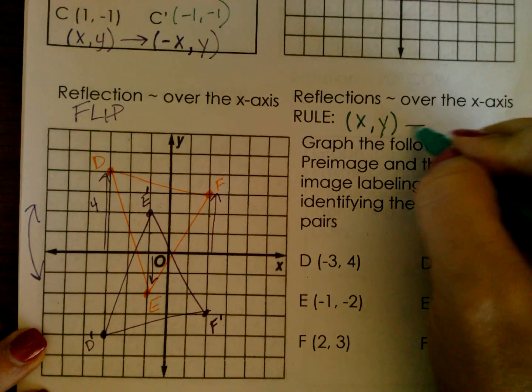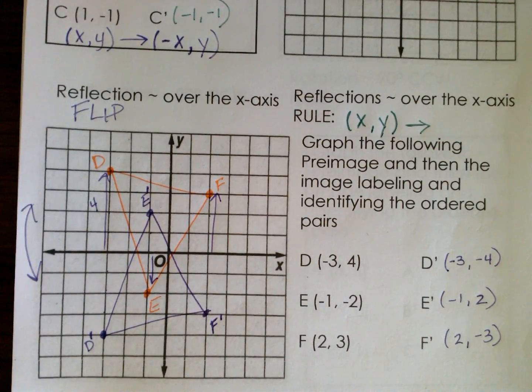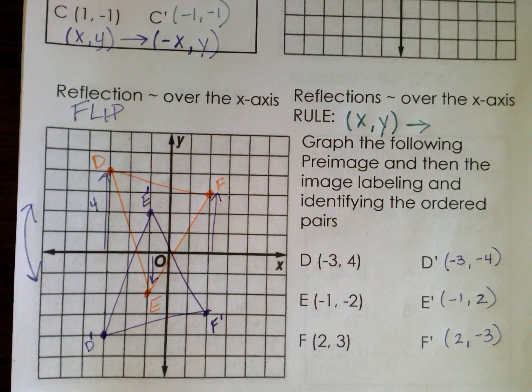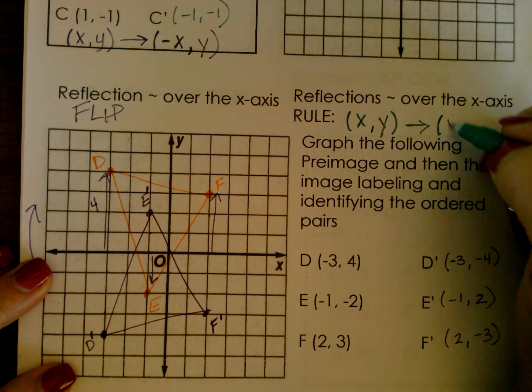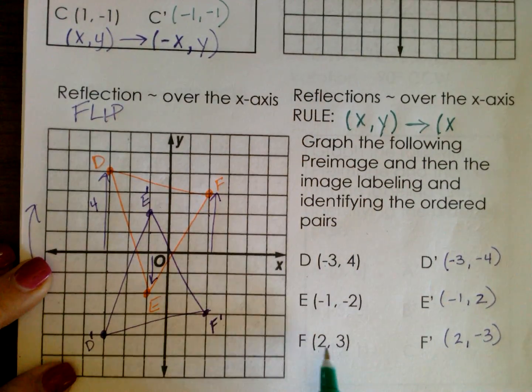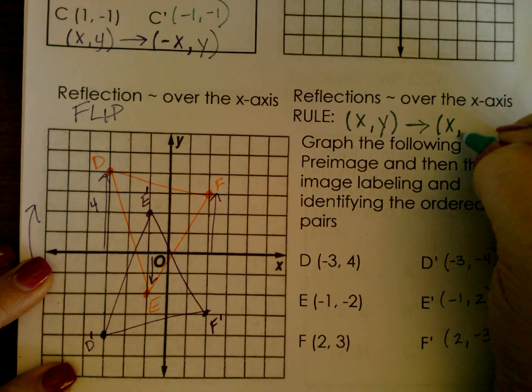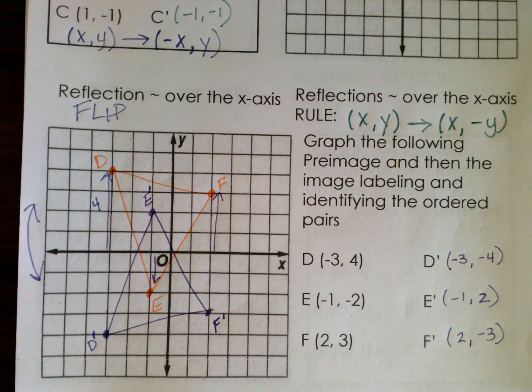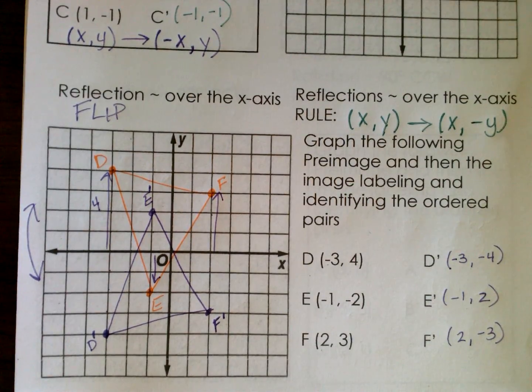If I give you an ordered pair X, Y with X and Y being any number, and I asked you to reflect it over the X without a graph, how would I know to go from one point to another? What pattern are you noticing between these points? Hopefully you are noticing that the X stays exactly the same, -3, -3, -1, -1, 2, 2, but this time we have opposite Y's.